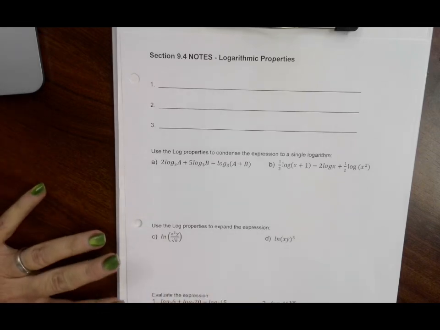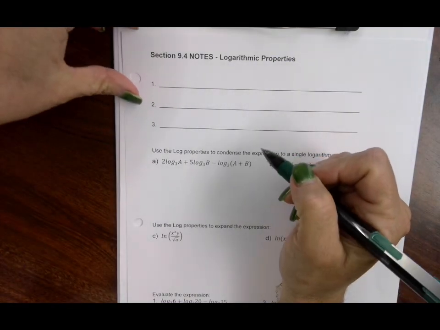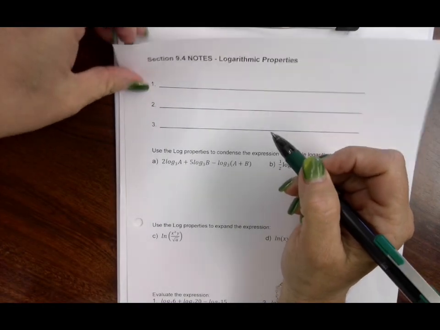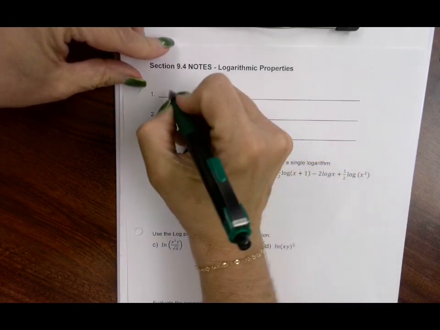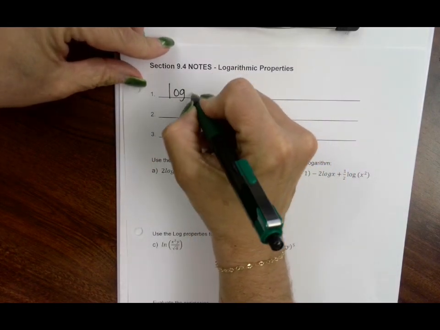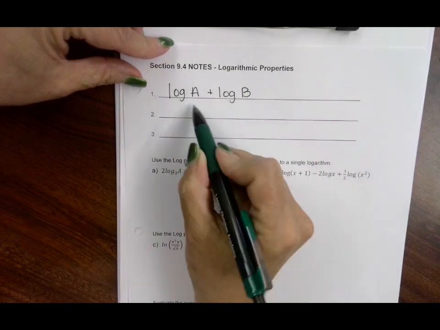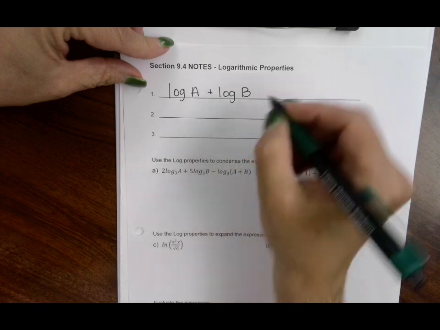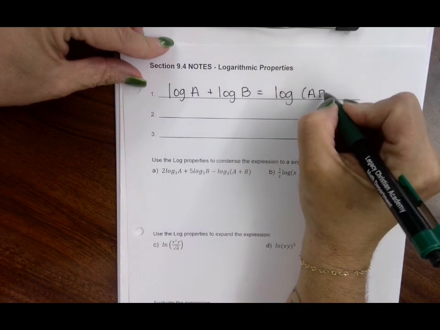Right, so today we're going to talk about the log properties, and I'm going to give you the properties and then we're going to jump right into it. So there are three properties that we're going to talk about when we're looking at logs. The first one is if I have something that looks like this, log of A plus log of B, so I have two things that are being added together. This is the same as log of A times B.